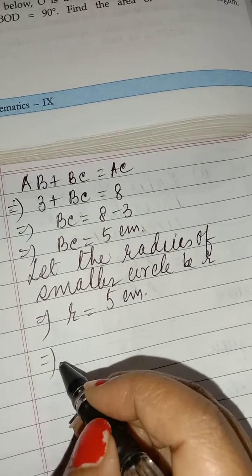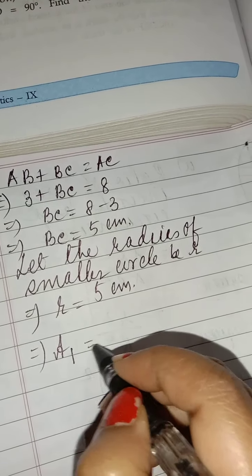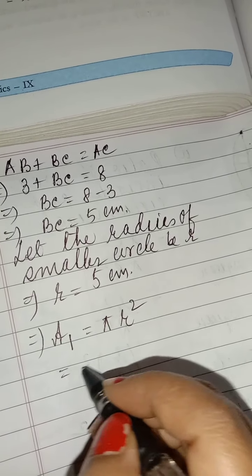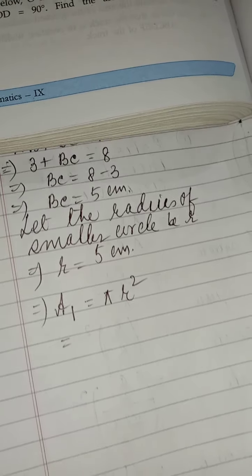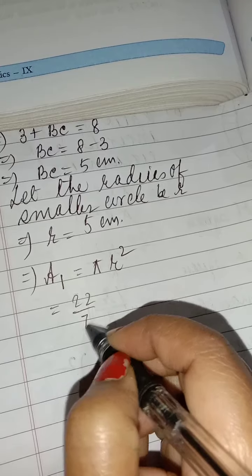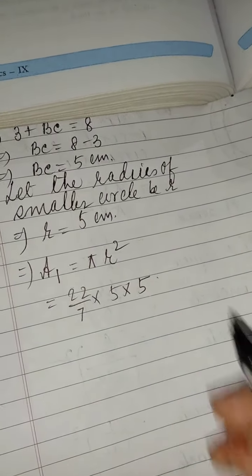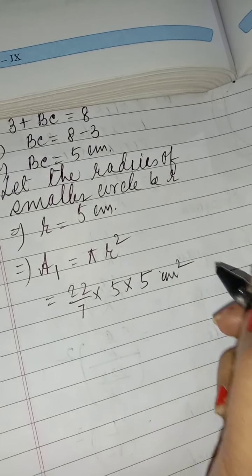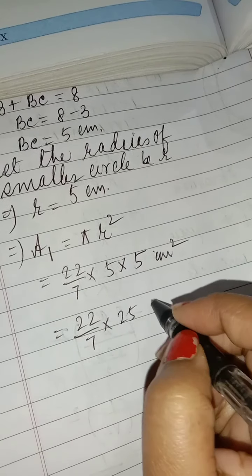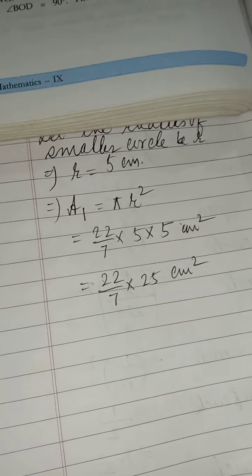Therefore area, if I take it as A1, will be equal to pi r square, so it's 22/7 into 5 into 5 centimeter square. This implies 22/7 into 25 centimeter square. It's not cancelling anymore, so let it be like this only.